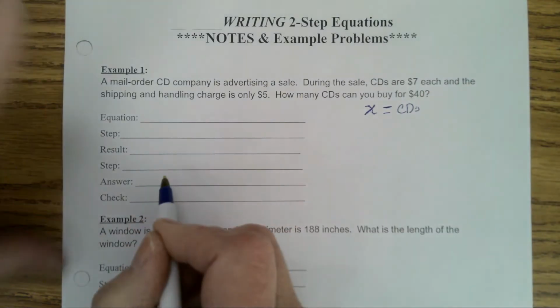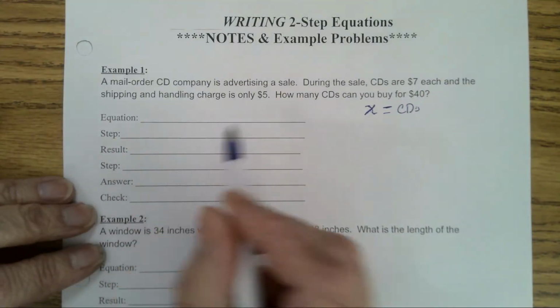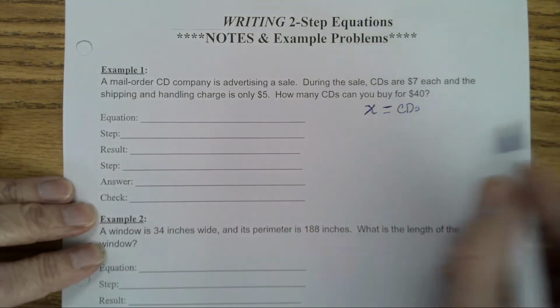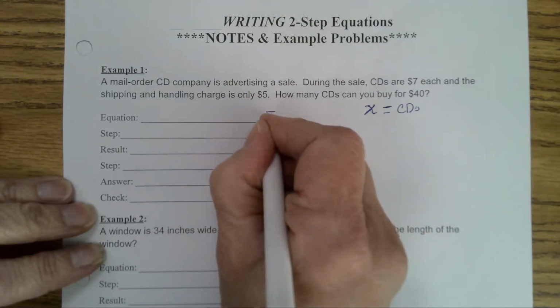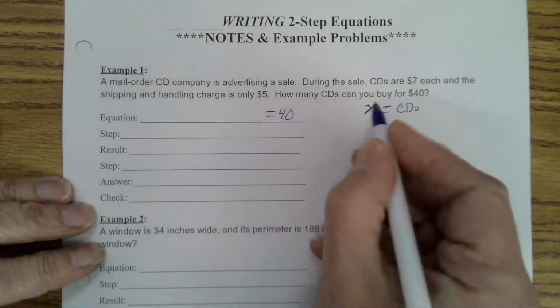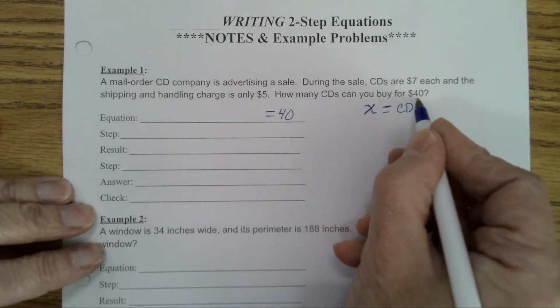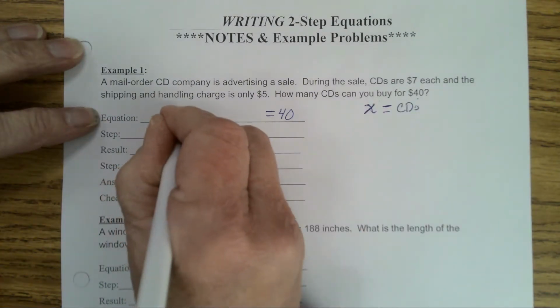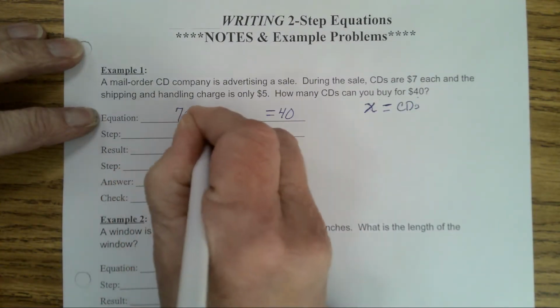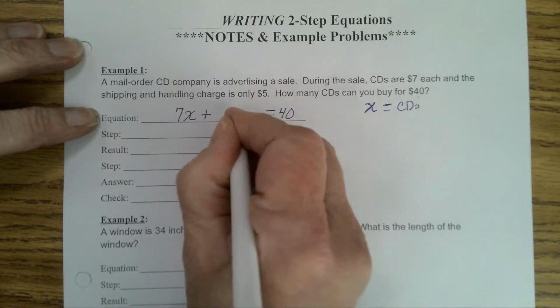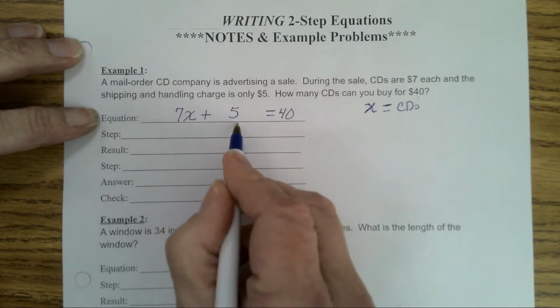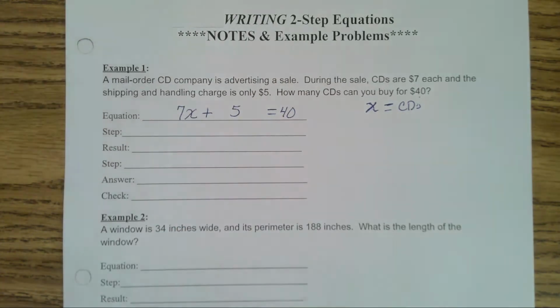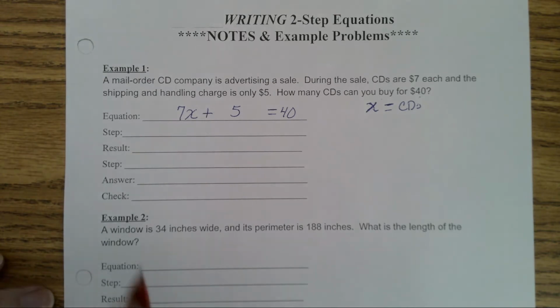Now my equation. Well, how much is it going to equal altogether? It equals $40. How many CDs can you buy for $40? Well, they're $7 each. 7 times X, you have to save money for shipping and handling, plus 5 equals $40. Now it's easy. You go straight into your step.